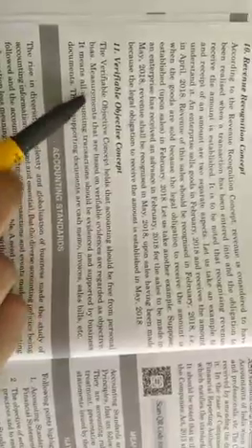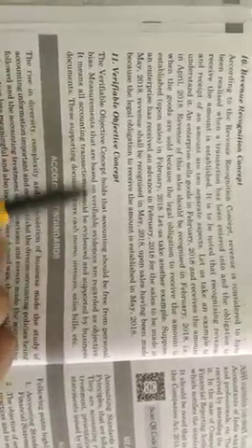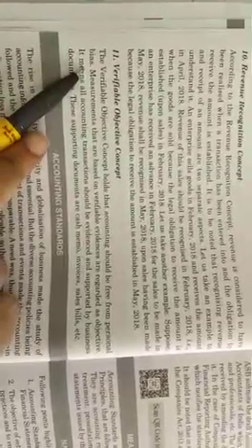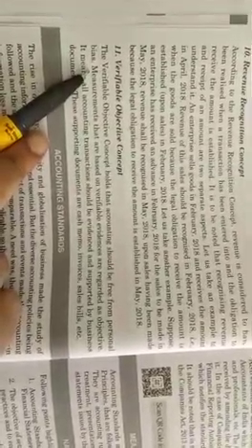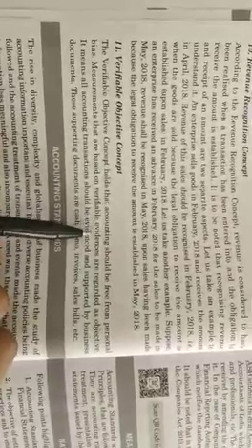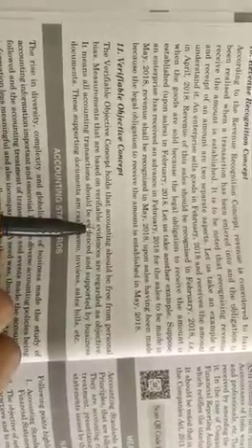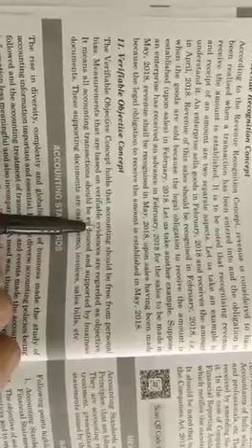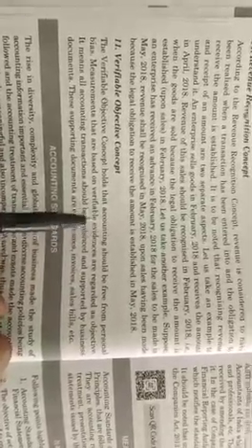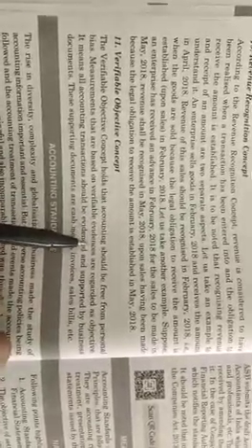Verifiable objective concept. The verifiable objective concept is that accounting should be free from personal bias. Personal bias means personal kind of judgment. So it should be verifiable on the basis of evidence. So whenever we are doing any transaction and recording any transactions, it should be verifiable.